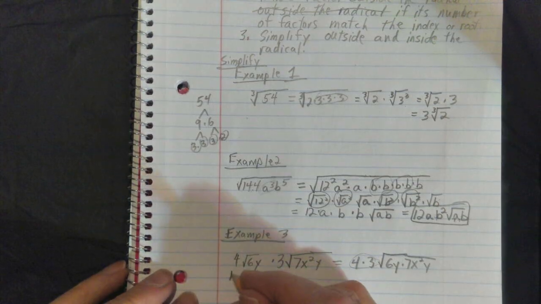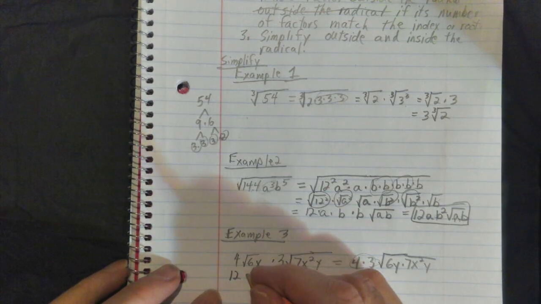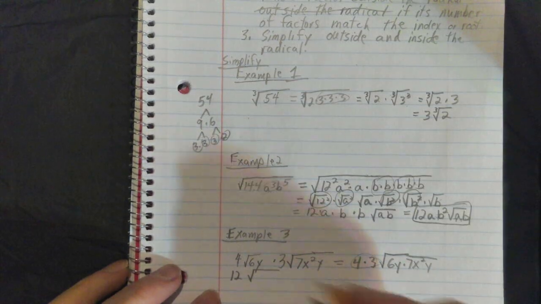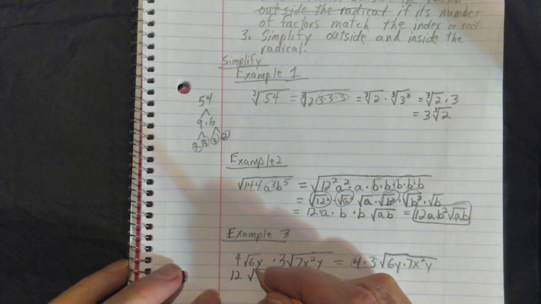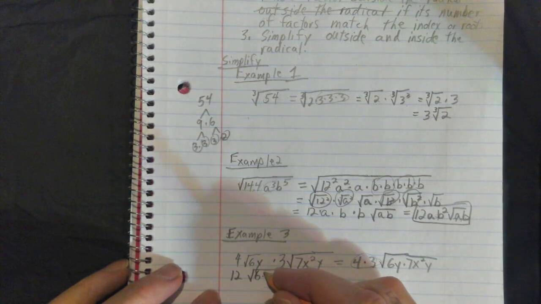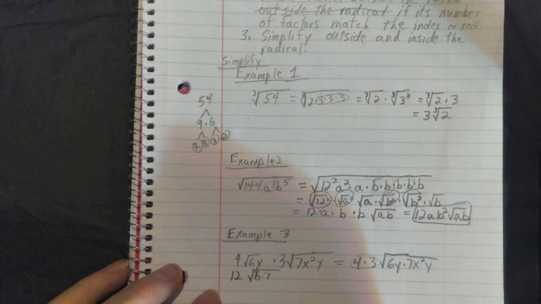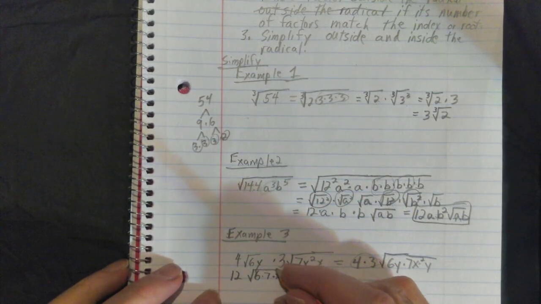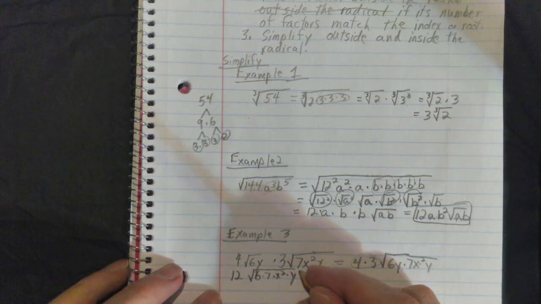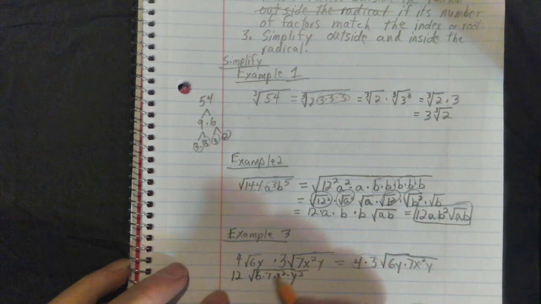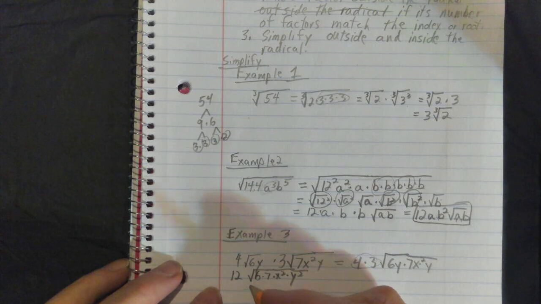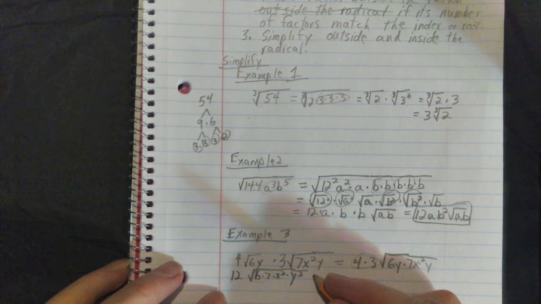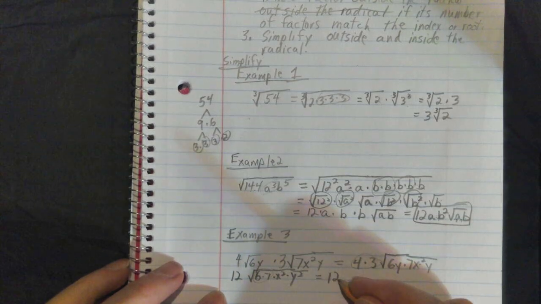So that's 12, 4 times 3 is 12. Square root of, let's do 6 times 7 times x squared times y squared. Now 6 times 7 is 2 times 3 times 7, so that's not going to simplify anymore.